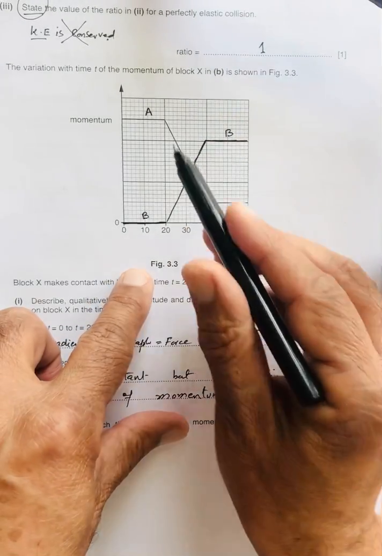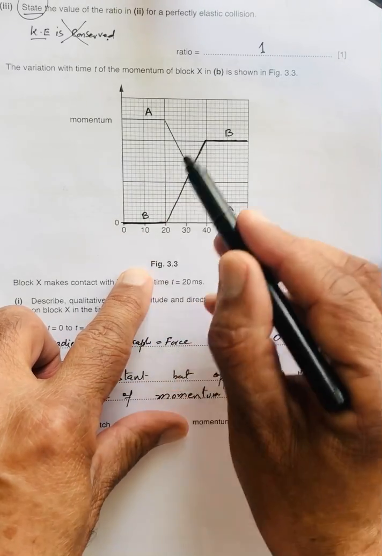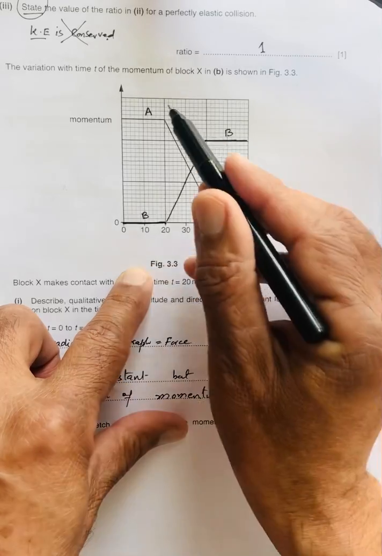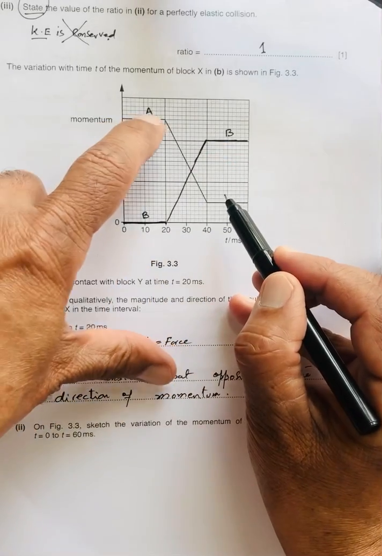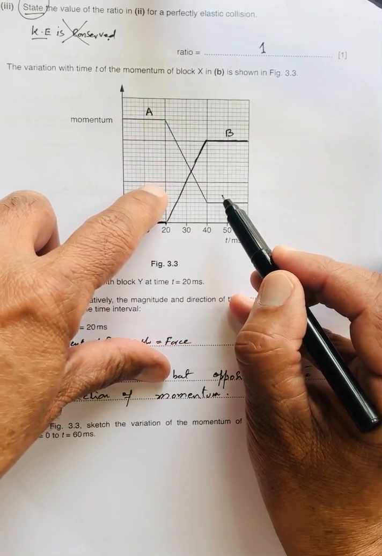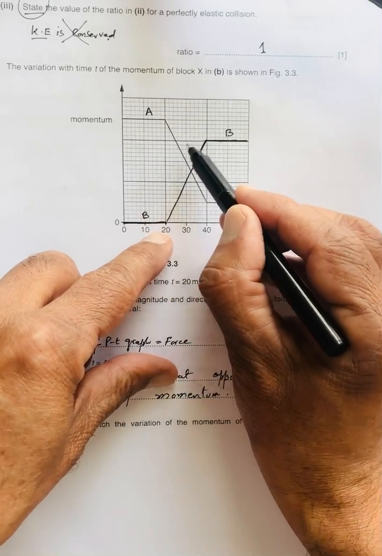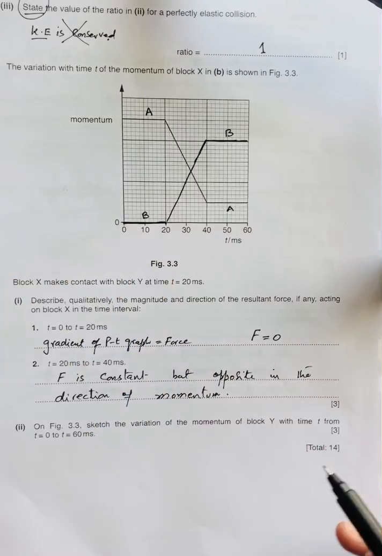According to Newton's third law, change of momentum of A is equal and opposite to change of momentum of B. Initially, B is at rest, so no momentum. And what is the change of momentum of A? How many boxes? 1, 2, 3, 4 down. So it must be 4 up. 1, 2, 3, 4, and then becomes constant. So this is the graph.